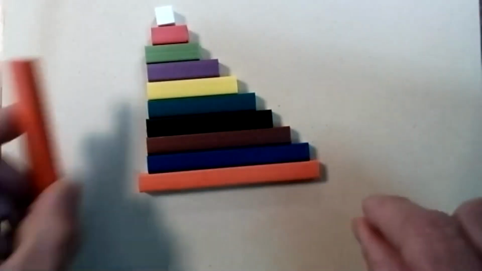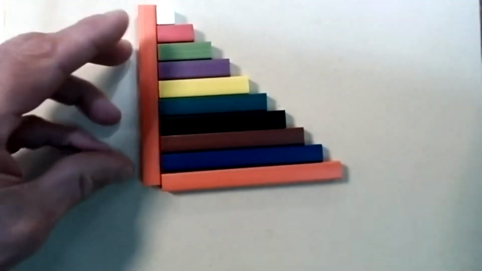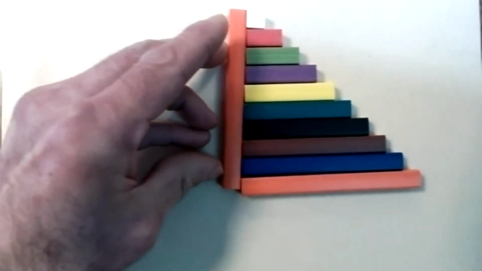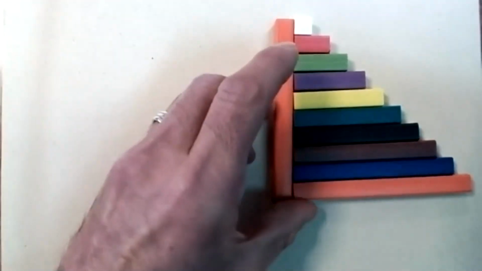Oops. Sorry, I'm not used to playing on this here. Move you this way. Stay in camera.